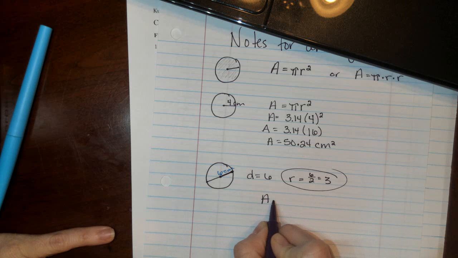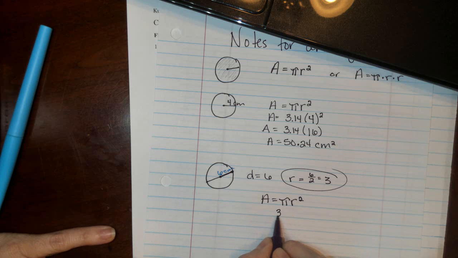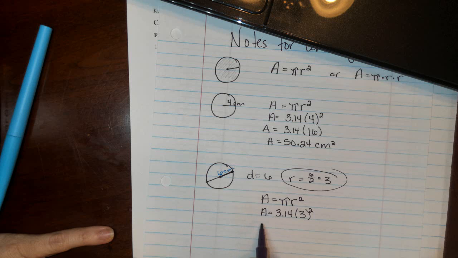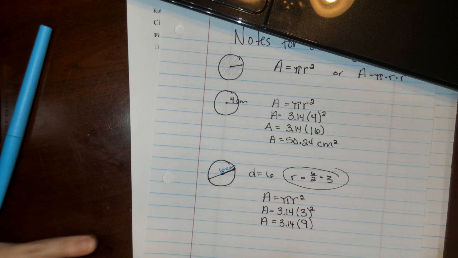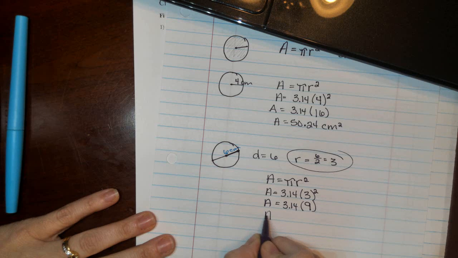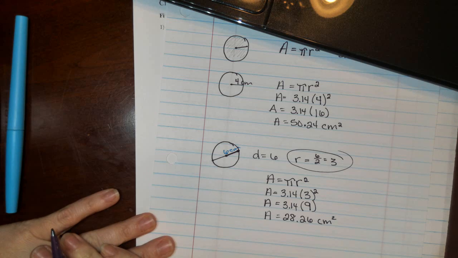So area equals pi times radius squared. Pi is 3.14. Our radius, we said, was 3, and that is 3 squared. Doing order of operations, we know 3 squared is 9. So 9 times 3.14 gives us an area of 28.26. And again, we'll do centimeters squared because it's area.